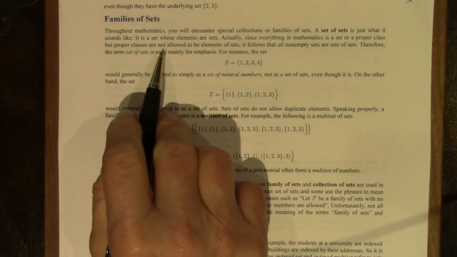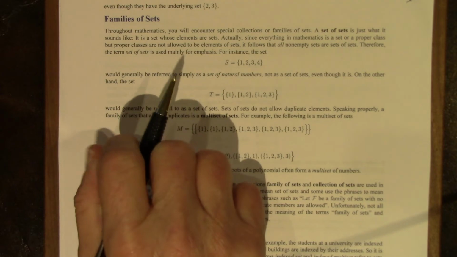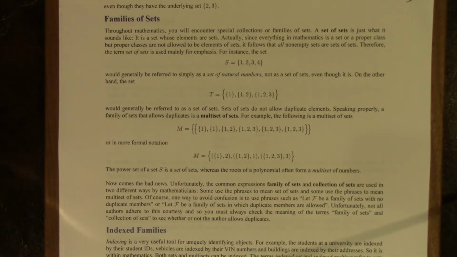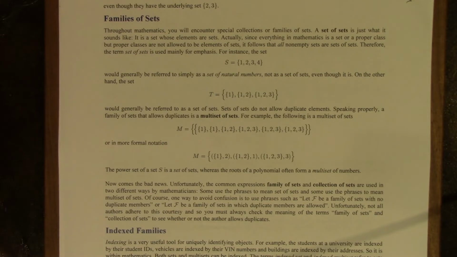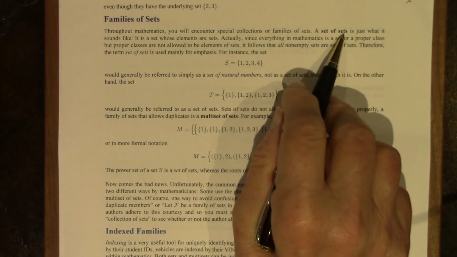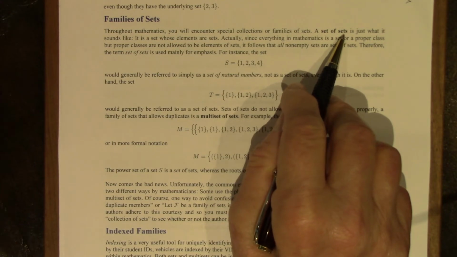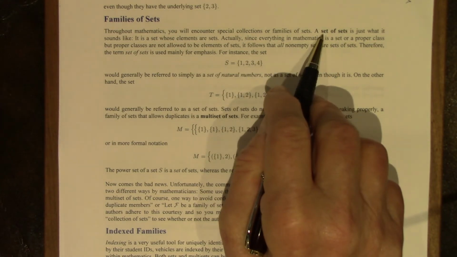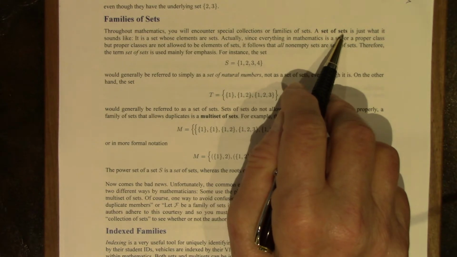Throughout mathematics, you're going to encounter special collections or families of sets. The power set, for example, is one such. It's a collection of subsets of the parent set, of all subsets, in fact. A set of sets is just what it sounds like. It's a set whose elements are sets. Okay?